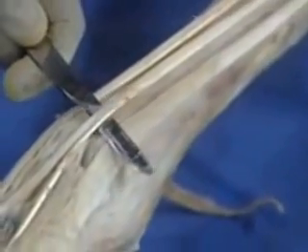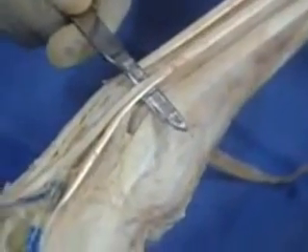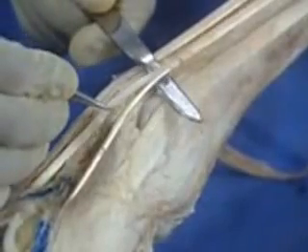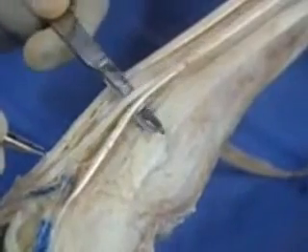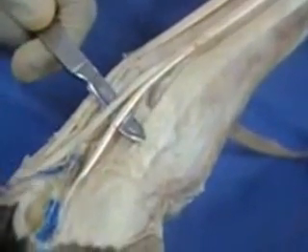At the level of the fetlock joint, it divides into two branches. Each branch is inserted to the extensor process of the third phalanges.